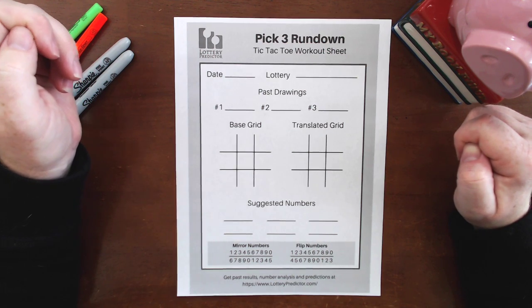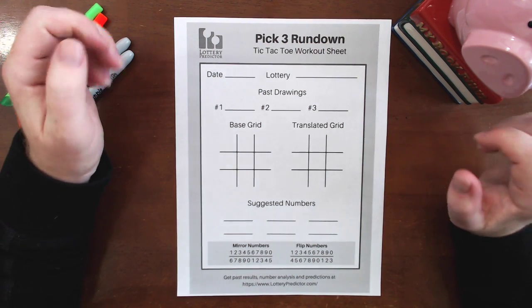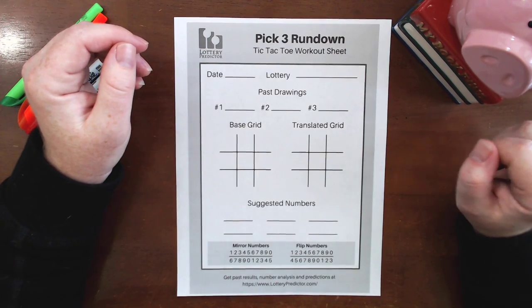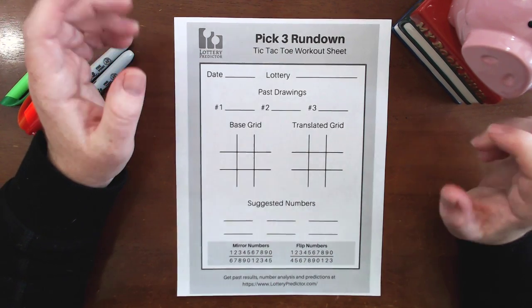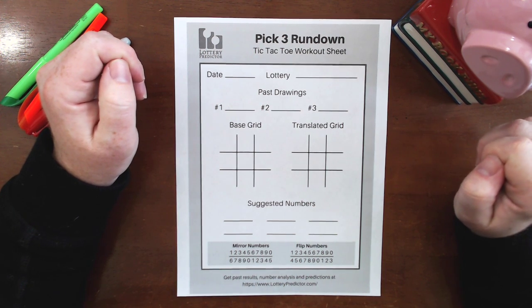So the rundown we're about to do, you're going to want to play these numbers in any of the states that you're in, or any of the provinces or countries you're in that have a Pick 3 lottery, but only on the 23rd of March.